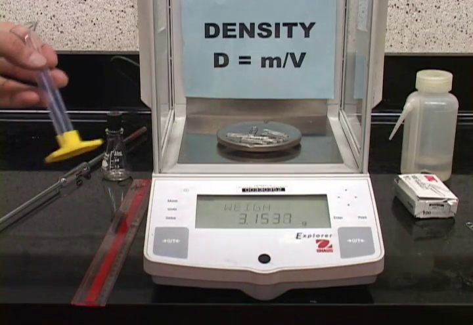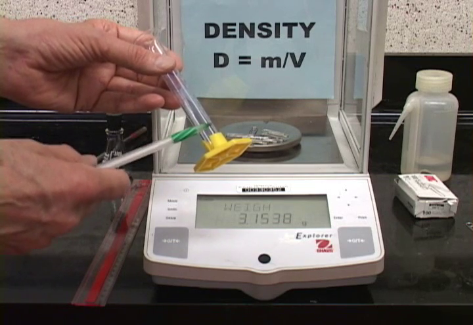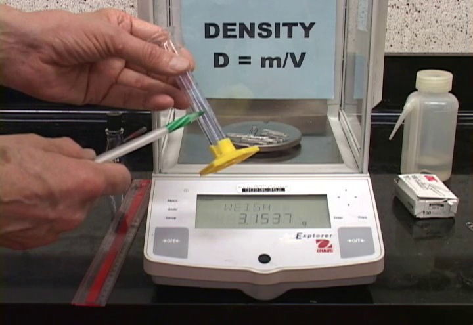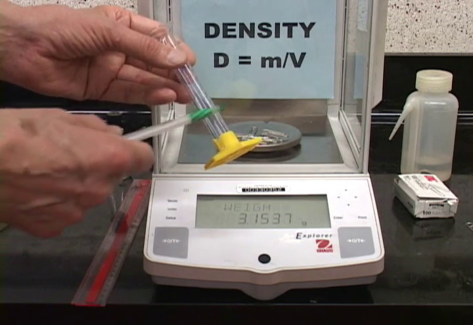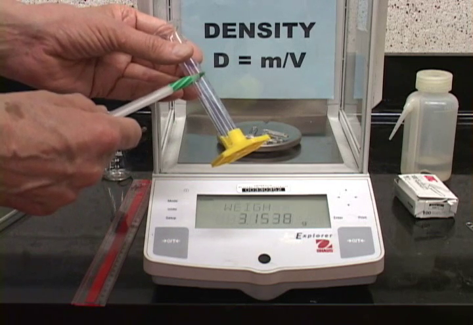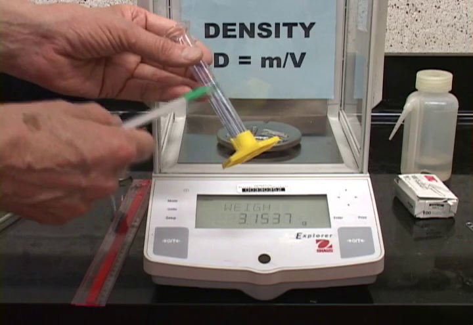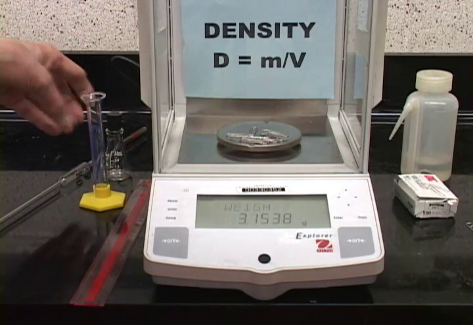On the other hand, if it isn't a regular object, or if you so wish, you can use a graduated cylinder. You put a certain amount of liquid, water for example, in the graduated cylinder, then put your solid in. If it doesn't dissolve and it sinks, then it will raise the level of the liquid, and the rise in the level of the liquid will tell you the volume of the solid.